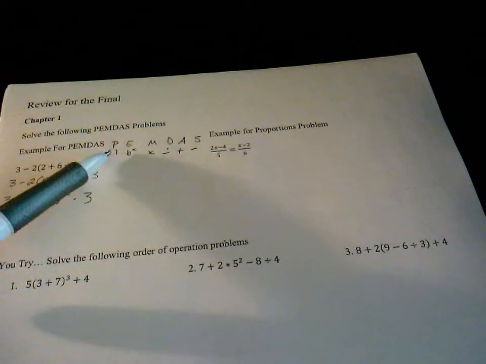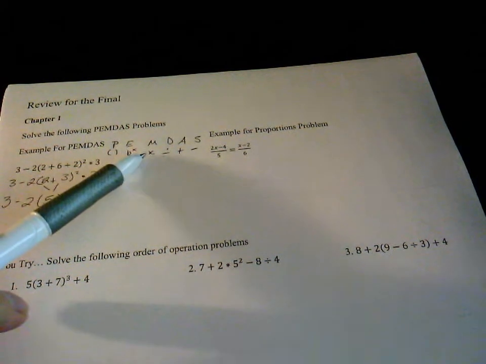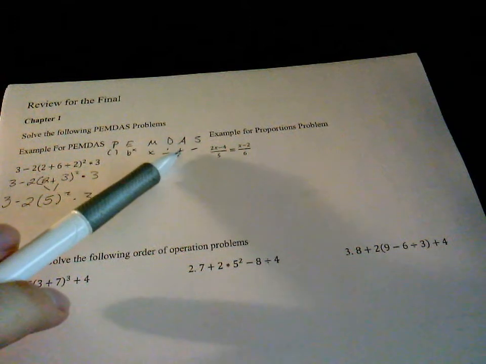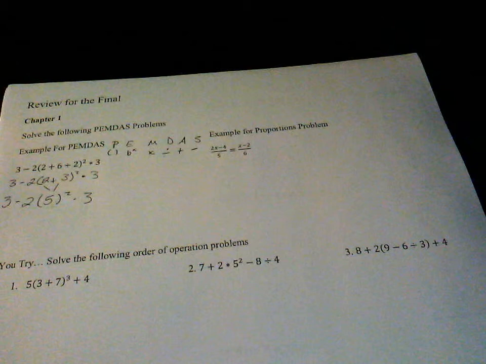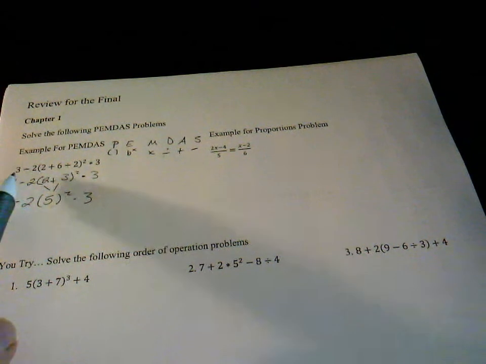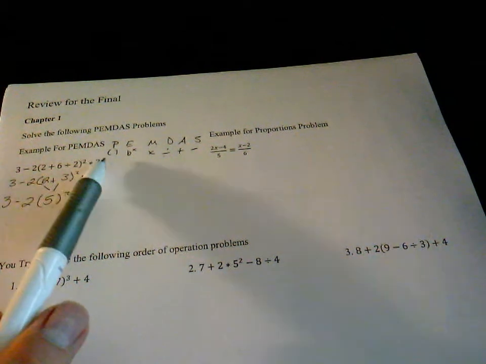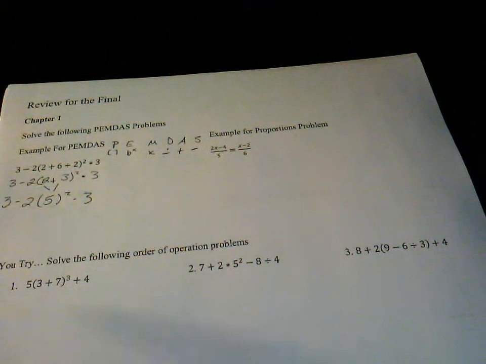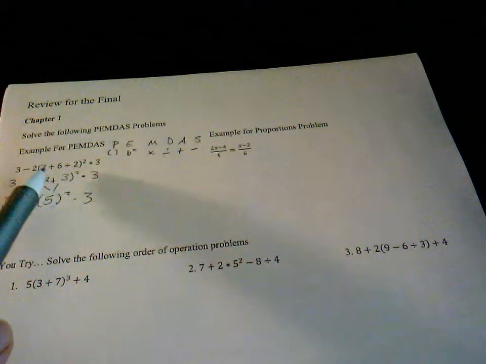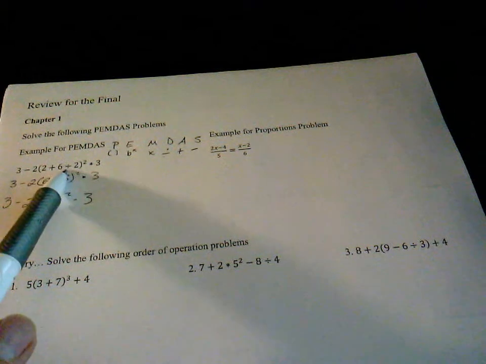PEMDAS stands for parentheses, exponent, multiplication, division, adding, subtracting, and it means the order in which we actually solve equations that just have numbers. So, if we look at this first one, we see that parentheses comes first. So we look inside the parentheses. Well, we have two operations inside those parentheses. We have adding and we have division.